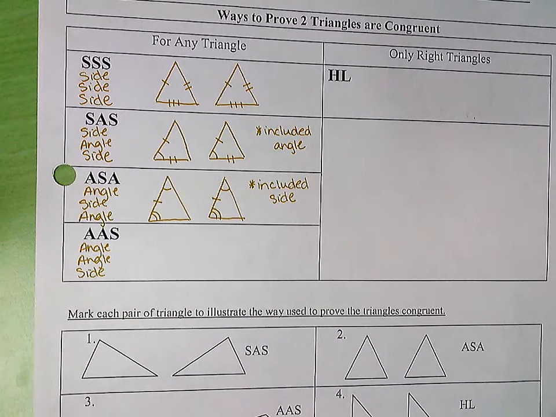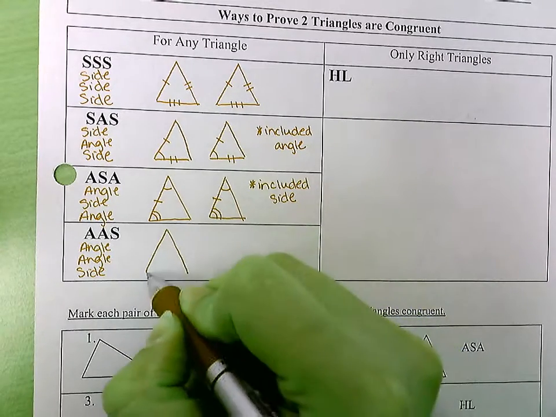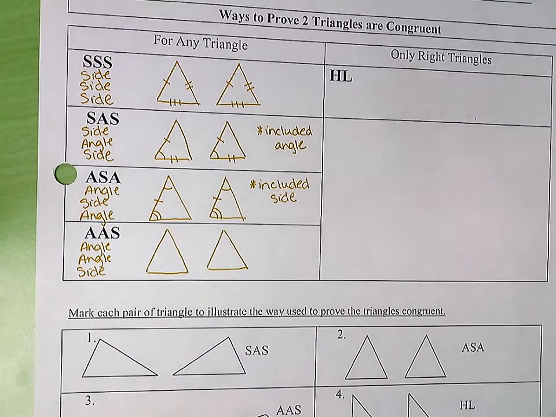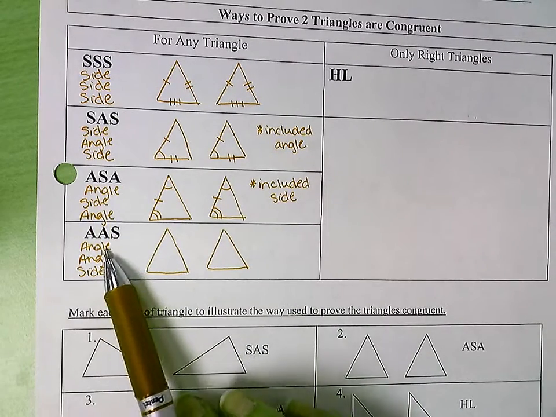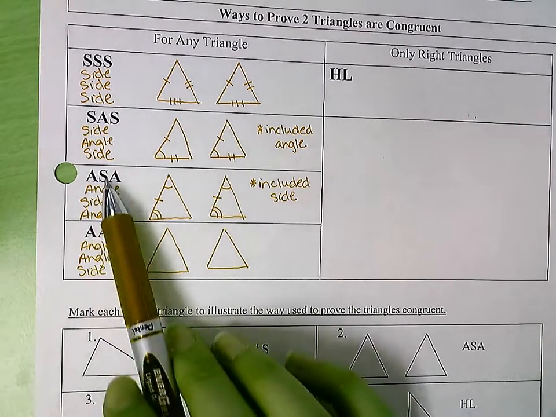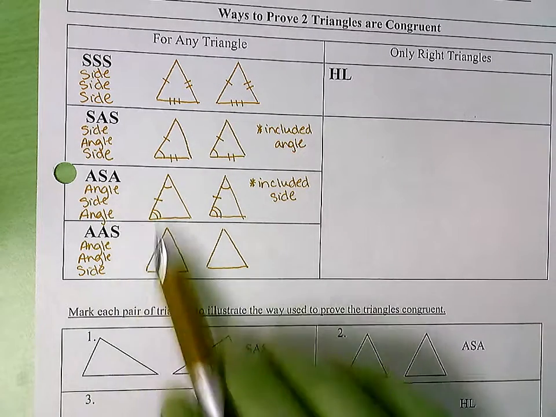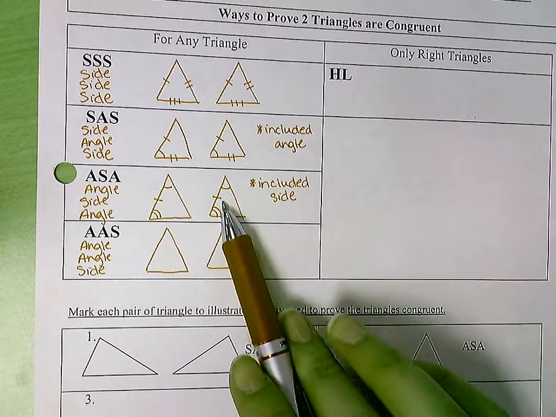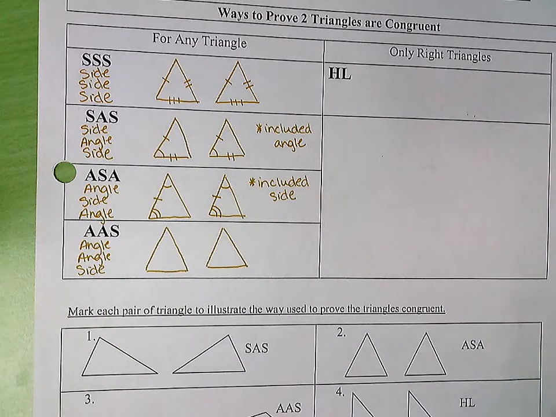So we have angle, angle, side. Again, we have our two triangles. What I want you to notice is that angle, side, angle and angle, angle, side both have two angles and one side. The difference is that with angle, side, angle, your side is included between those two angles. With this one, your side's outside those two angles.